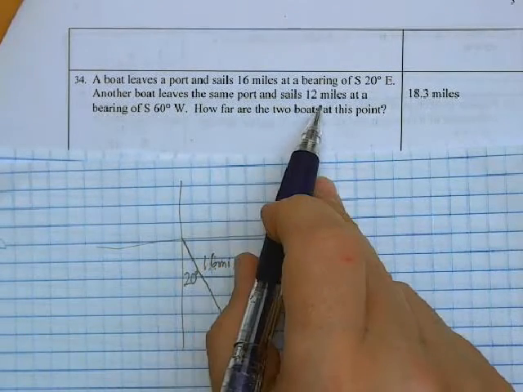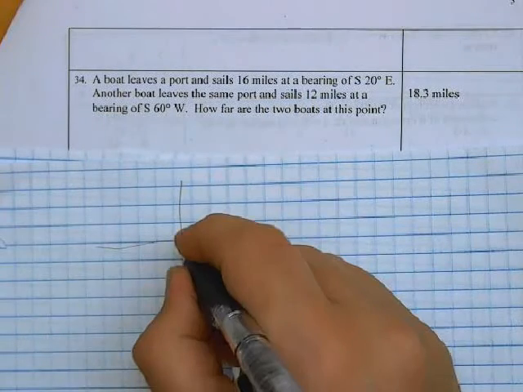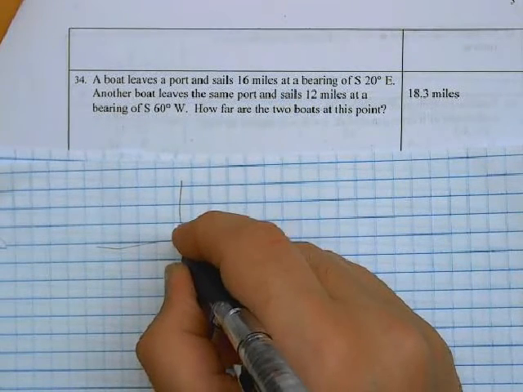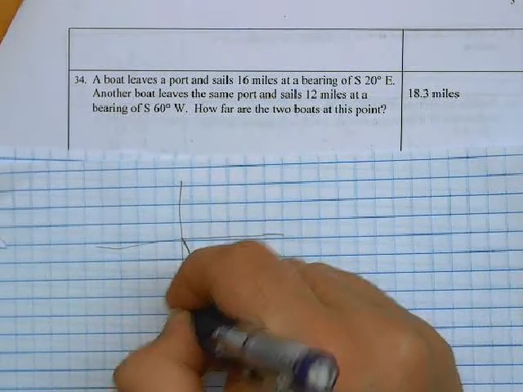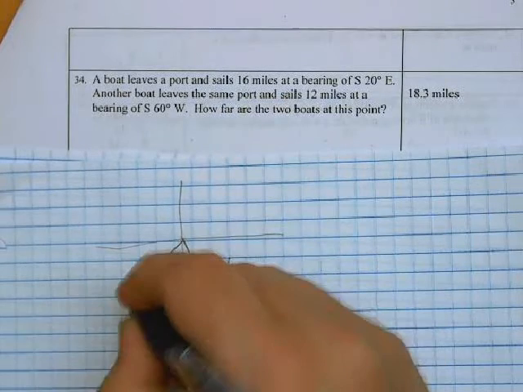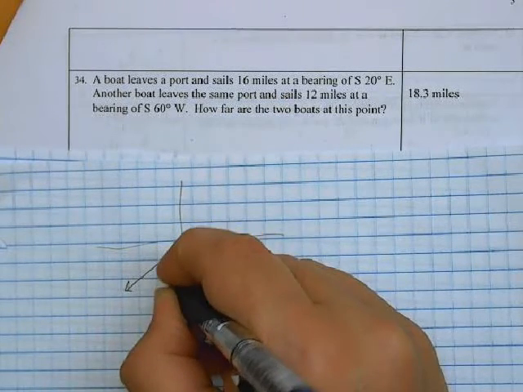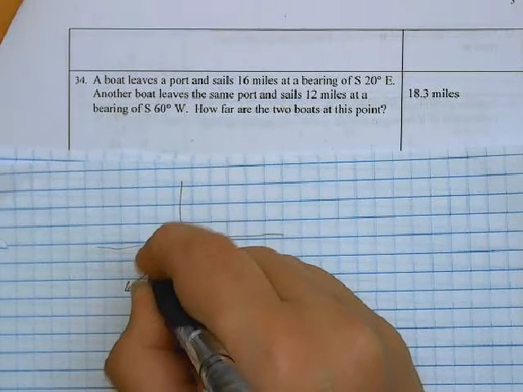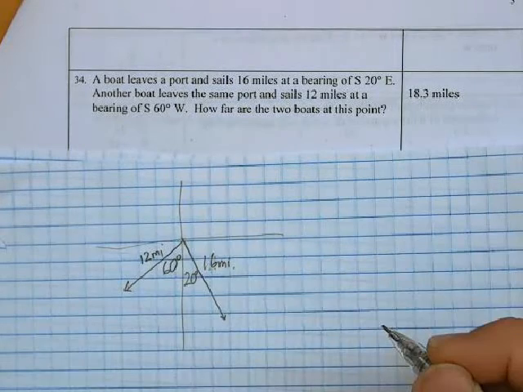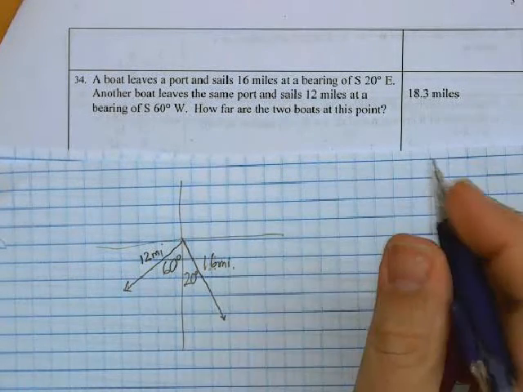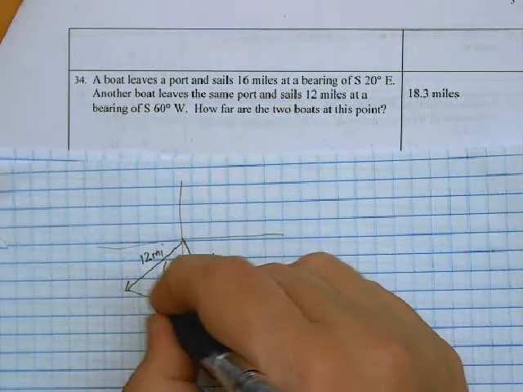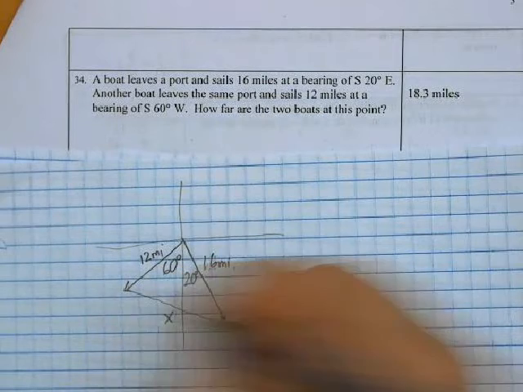The other boat leaves the same port and sails 12 miles at a bearing of south, 60 degrees west. That length is 12 miles. And the question is how far apart the boats are. So I'm looking for that distance.